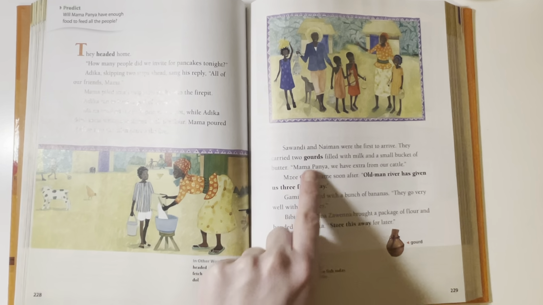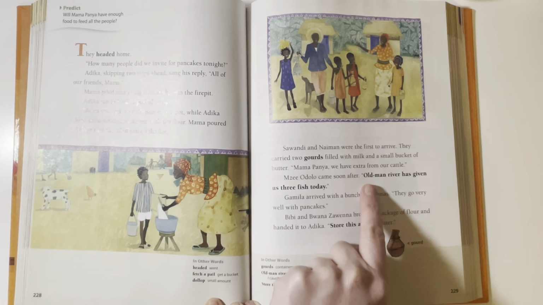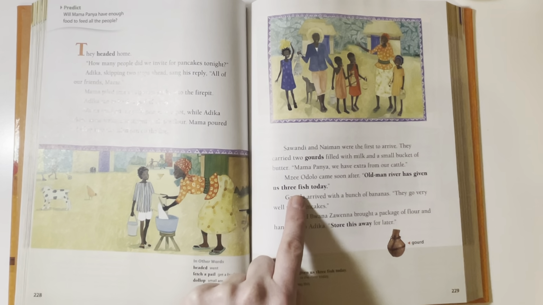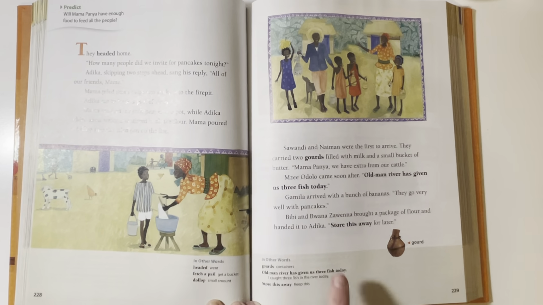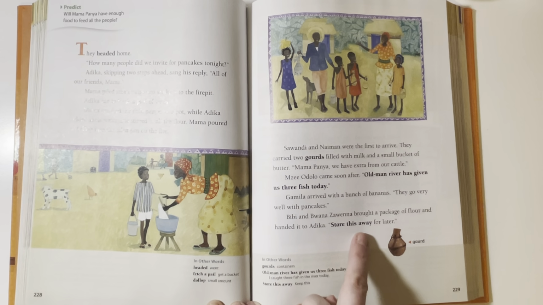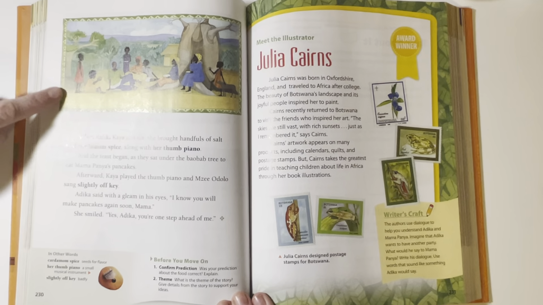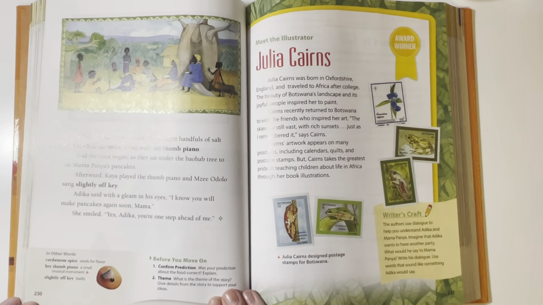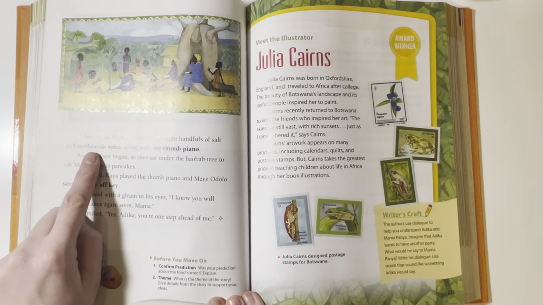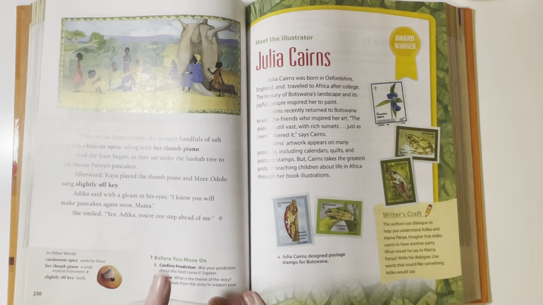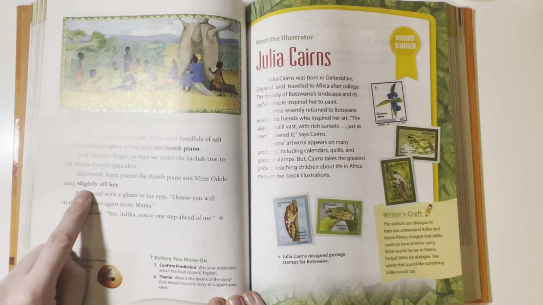Dollop, gourds. Old Man River has given us 3 fish today. So we're going to have to find out what that means. Store this away. And then on our final page, you can see this cool illustration. Cardamom spice, her thumb piano. And I want to point this out. Here's an illustration of the thumb piano. I've never heard of a thumb piano, but here's an illustration. And then slightly off key.